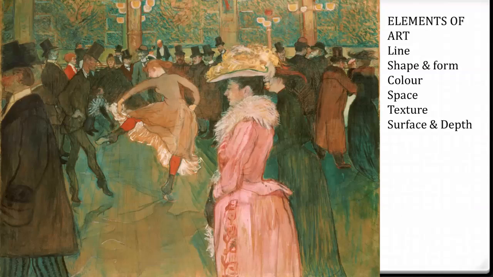Depth is created only through the illusion of the figures, one figure in front of the other. There's no real difference. The artist is using the color to bring this figure of the woman in the pink to the front, to bring this woman dancing with the red stockings also toward the viewer.